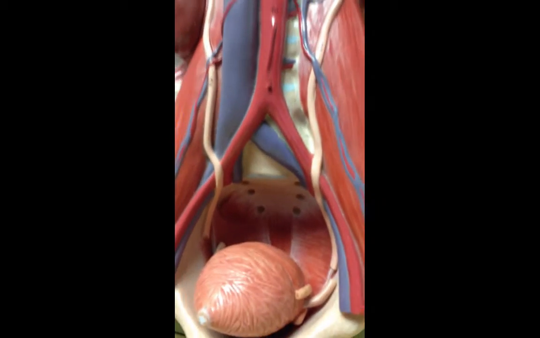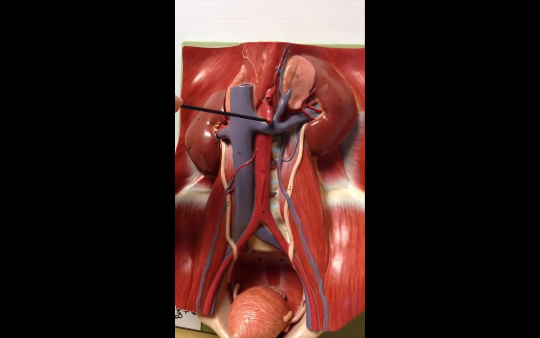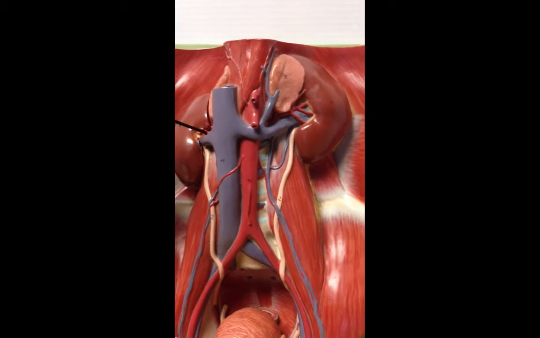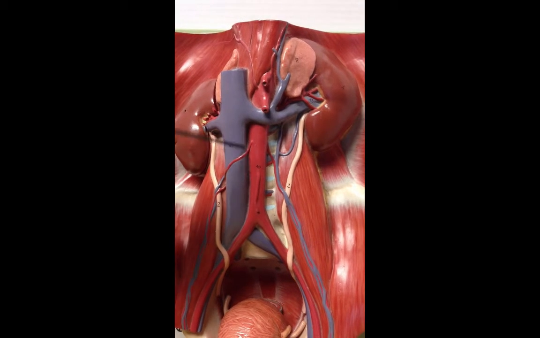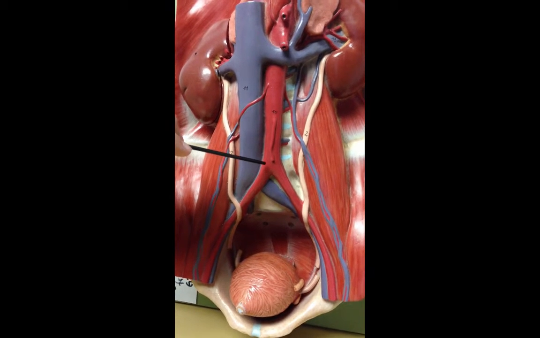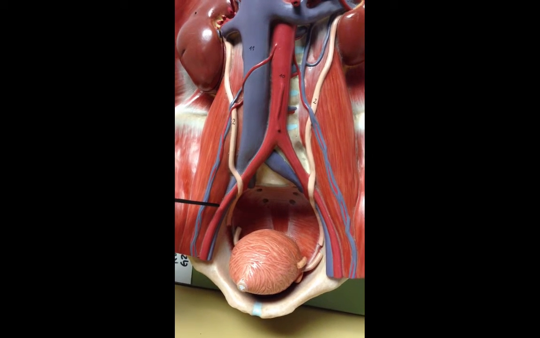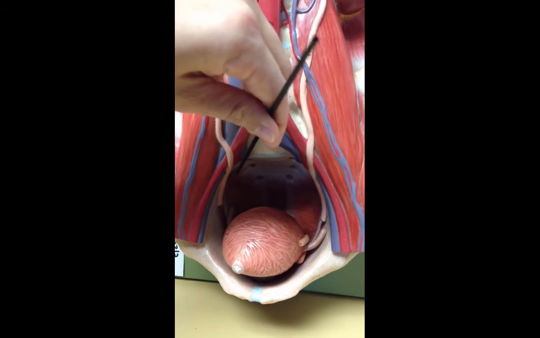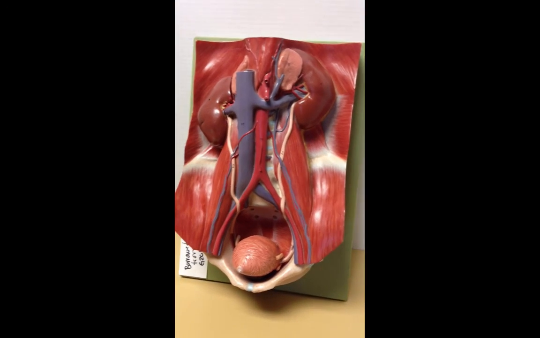So again, from the abdominal plaque view, the celiac trunk, the superior mesenteric artery, the left and the right renal arteries, the gonadal arteries, and the inferior mesenteric arteries. Then the common iliac, the left and the right external iliacs, and then the internal iliacs. And that concludes the view of the arteries from the abdominal plaque.